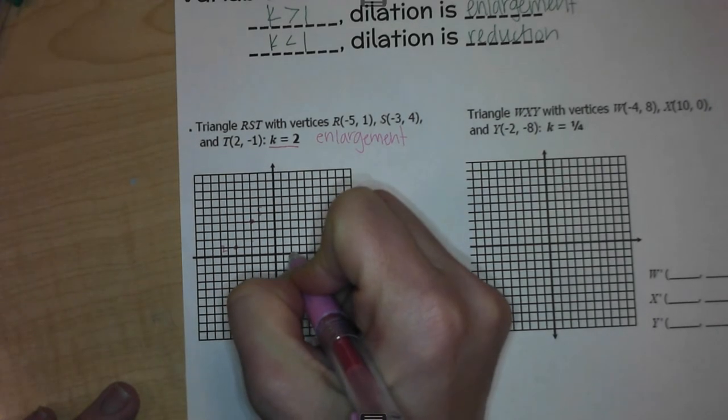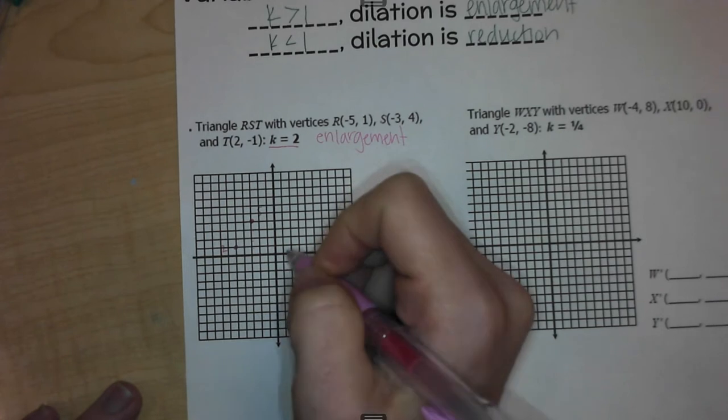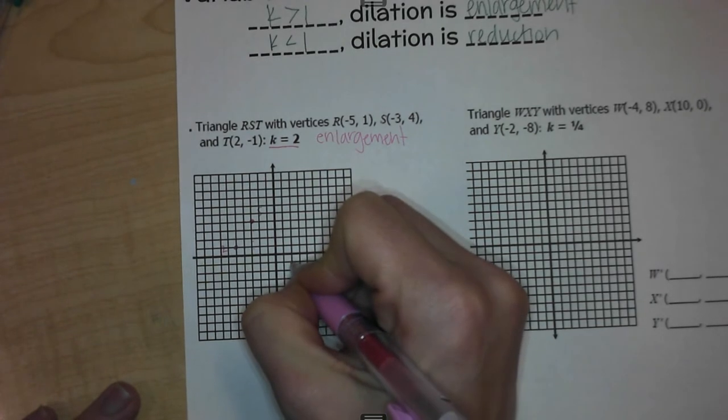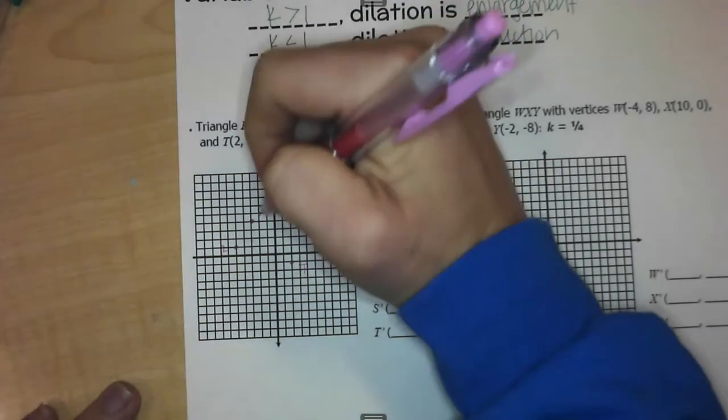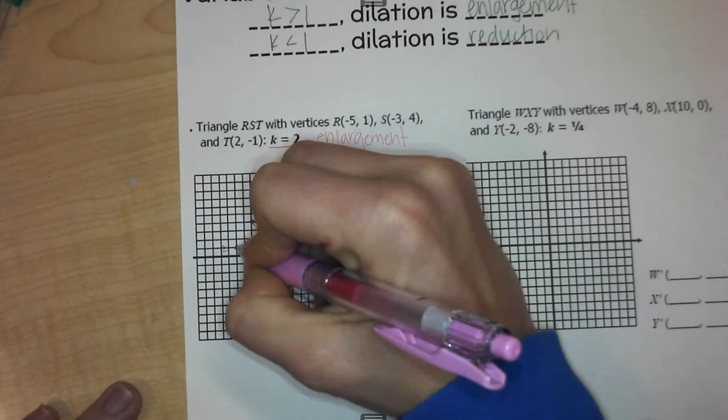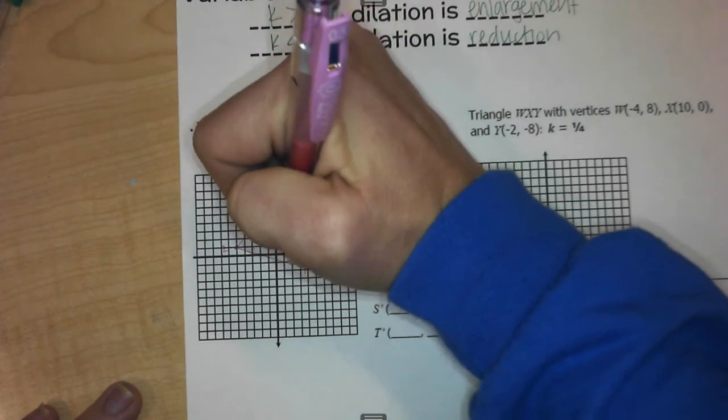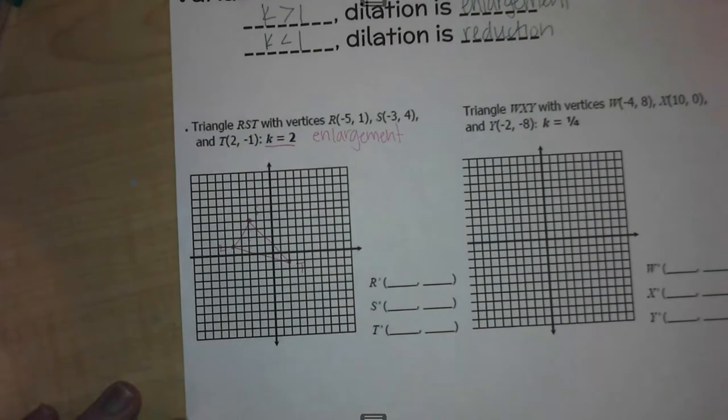And 2, negative 1. Okay, we got our pre-image graphed. It's very light. And we need to make it bigger.